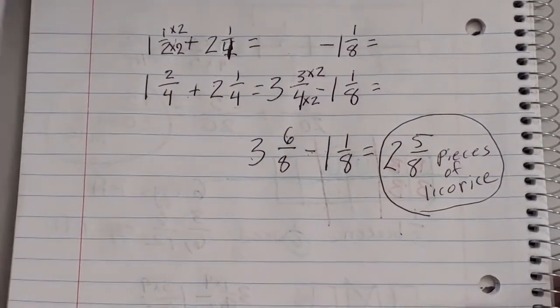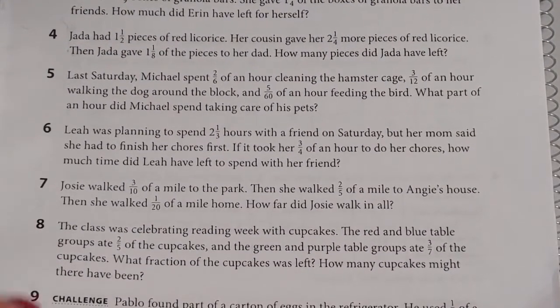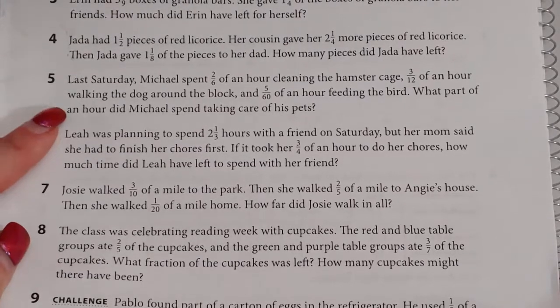How we doing? Only a couple more. We're only going to go to 8. 9 and 10 you can do on your own if you'd like.